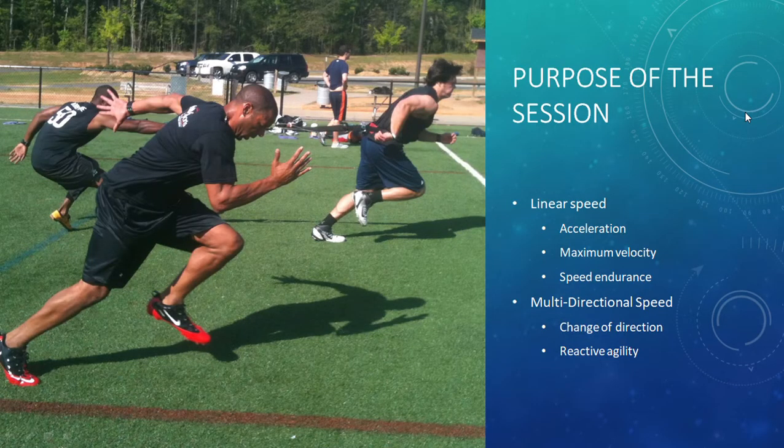So the first thing we need to get into is what the purpose of the session is. So basically, what are we going to work on in the session? What's our goal? Are we working on linear speed qualities, so things running in a straight line, so acceleration, maximum velocity, speed endurance, those sort of qualities? Or are we working on multi-directional speed qualities, so change of direction and agility?